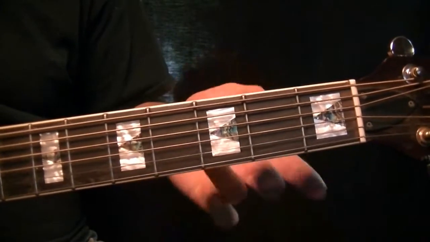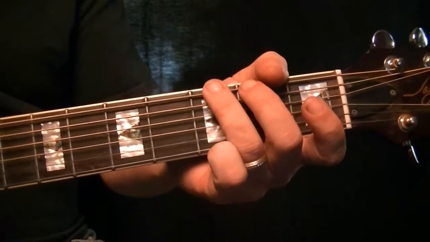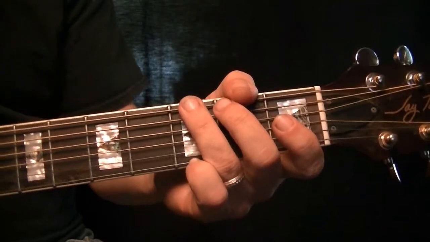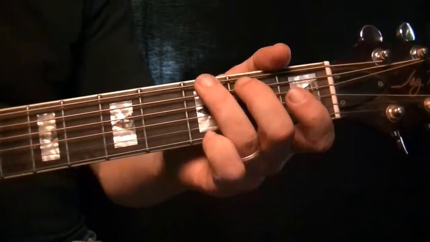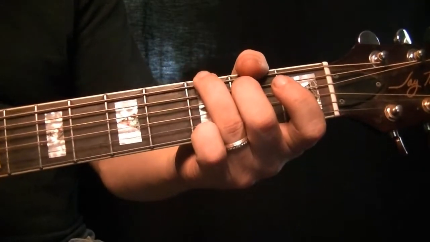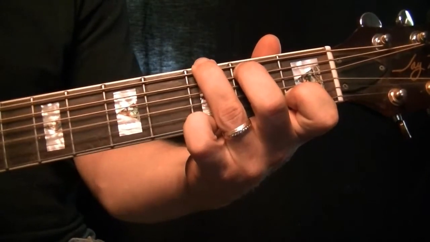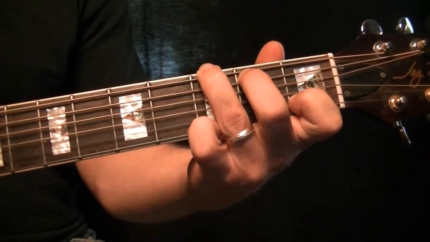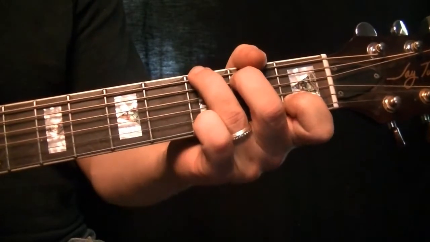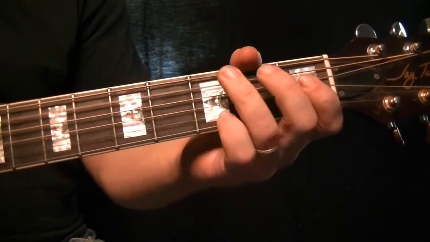Because when we're trying to be creative, it's a good idea to have as much knowledge or ideas as we can to pull from. For case in point, if we added the C to our G, what is that? Do you remember what that is? Well, that's our G suspended fourth. 1, 2, 3, 4.